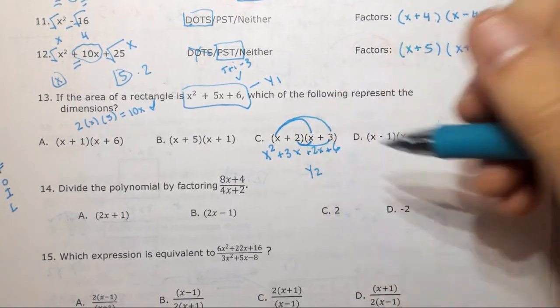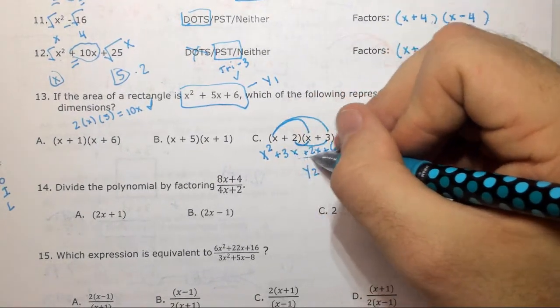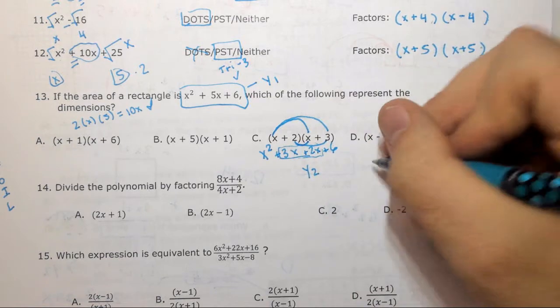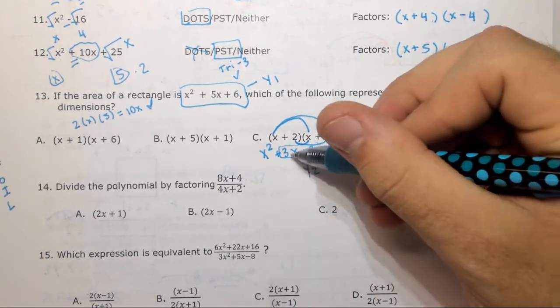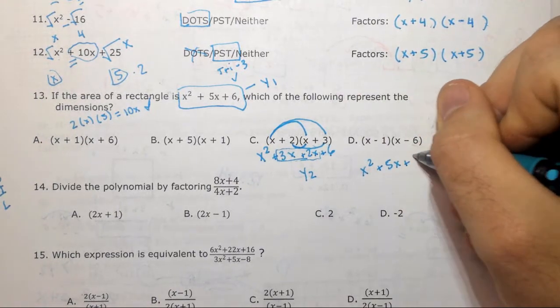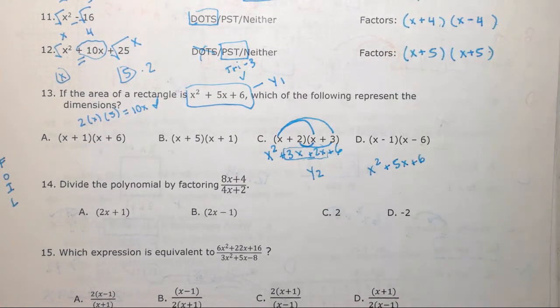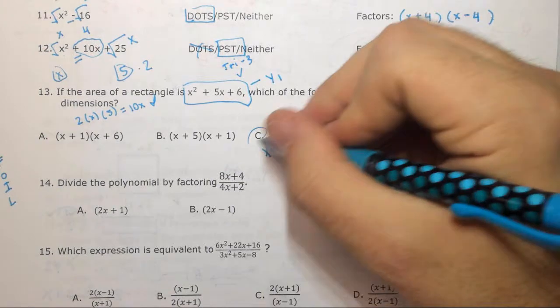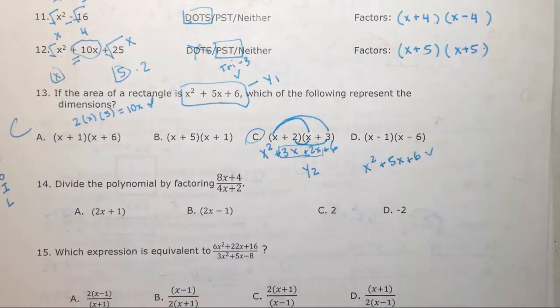Now all I need to do is combine my like terms, which are the ones in the middle. So I have x squared, then a 3x and a 2x to get 5x, and a plus 6. Is that what I started with? Yep. So I know that my answer choice is C. Now you see why Mr. Vinstra started with C, partially because he's a genius.